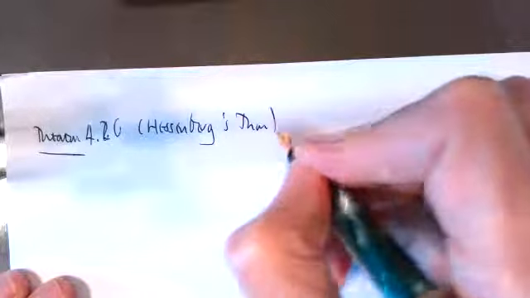So we'll look and see how Hessenberg's theorem goes. This is theorem 426 in the notes. Hessenberg's theorem.